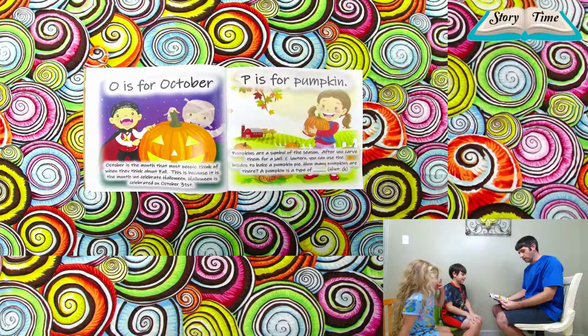O is for October. October is the month that most people think of when they think about fall. This is because it is the month we celebrate Halloween. Halloween is celebrated on October 31st.